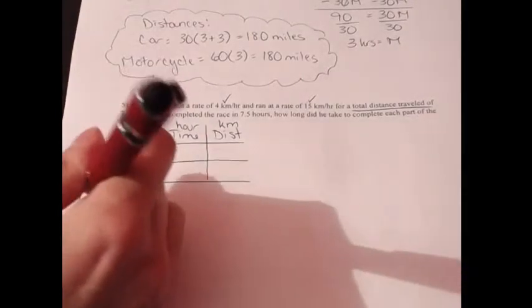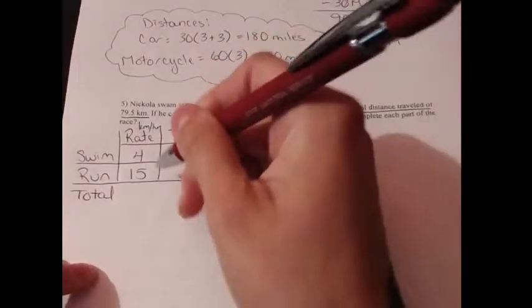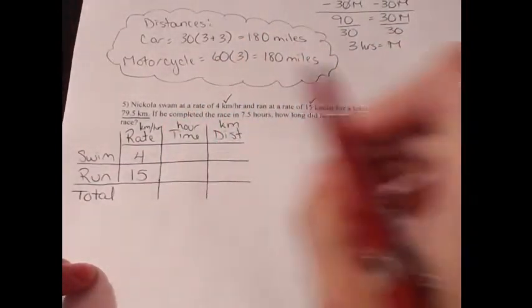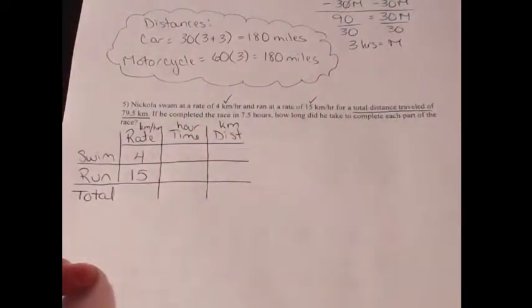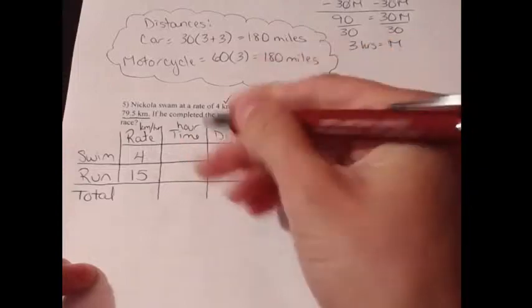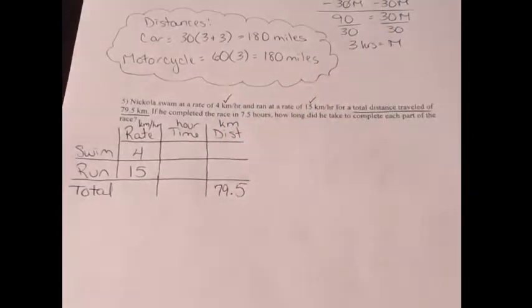So I'm going to include a total row, okay? We know right off the bat that the total distance was 79.5 kilometers. So notice here in our distance column and total row, we can put 79.5 because we have that information. We're told the total distance is 79.5 kilometers.